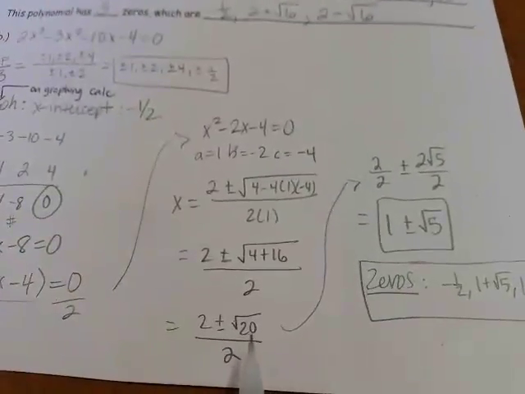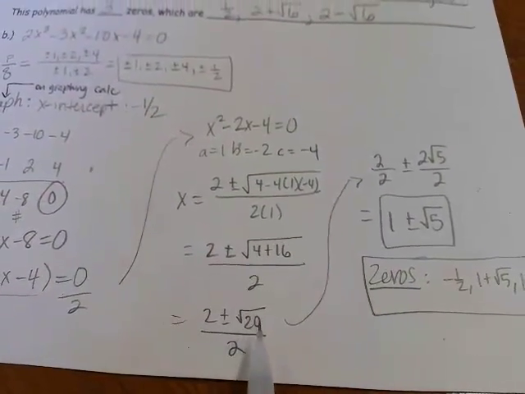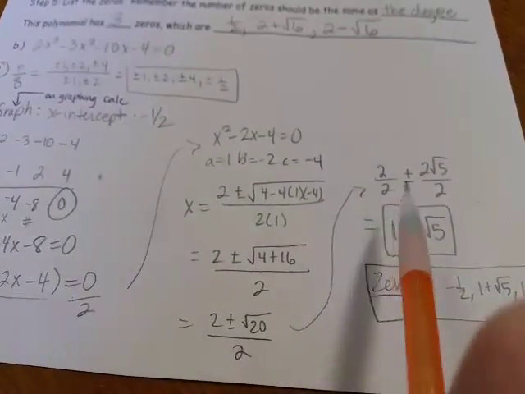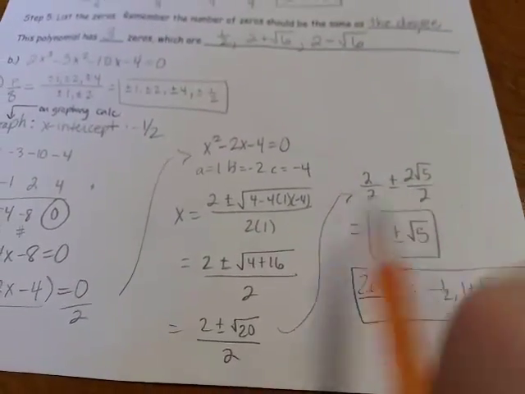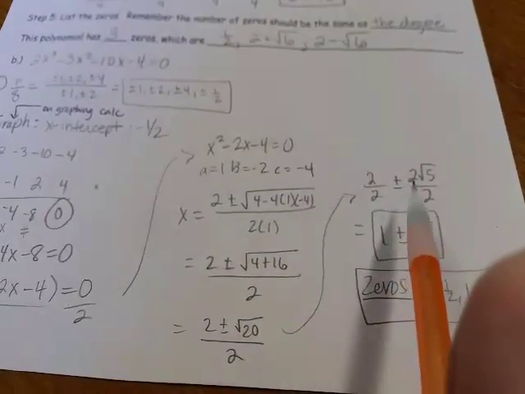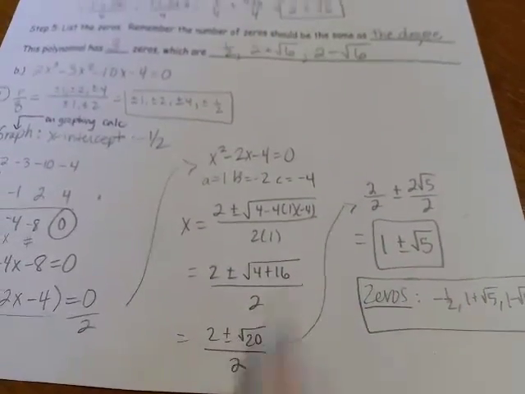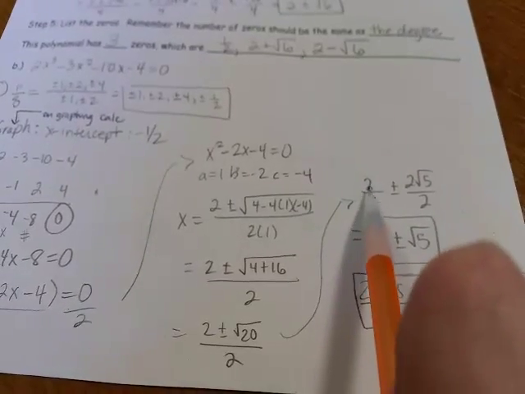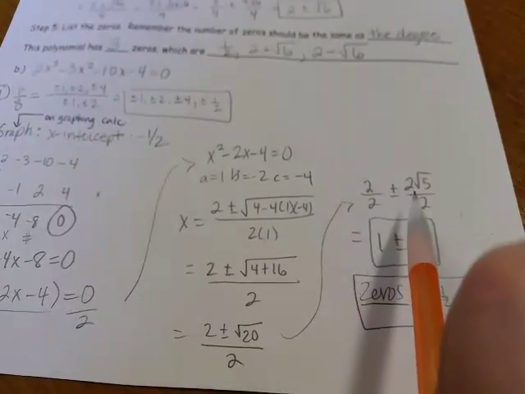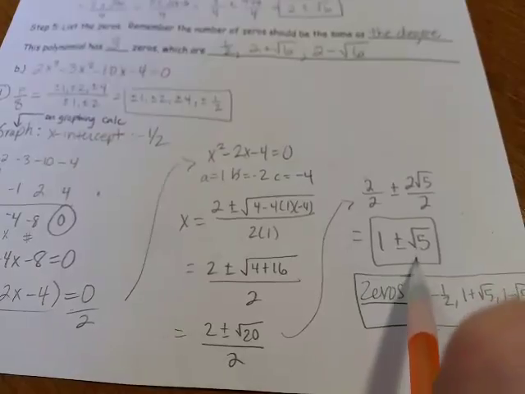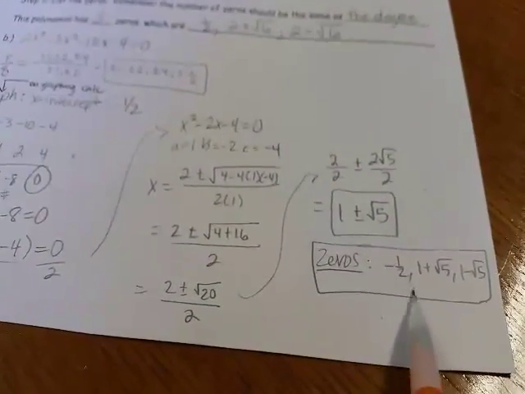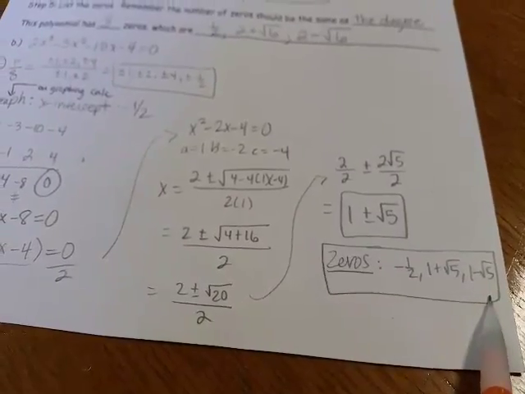Yep, it's 4. So you can think of this as the square root of 4 times 5. But what is the square root of 4 going to simplify to? It's going to simplify to 2. That's why instead of the square root of 20, I can write it as 2 square root of 5. And then I have to make sure when I simplify, I divide both terms by 2. So 2 divided by 2 is going to be 1, and then 2 root 5 divided by 2 is going to be root 5. So my 3 zeros are negative 1/2, 1 plus root 5, 1 minus root 5.